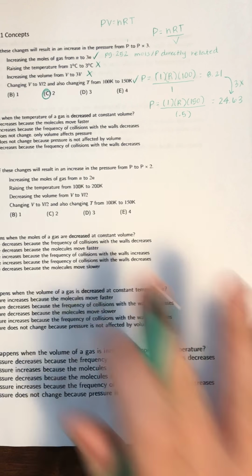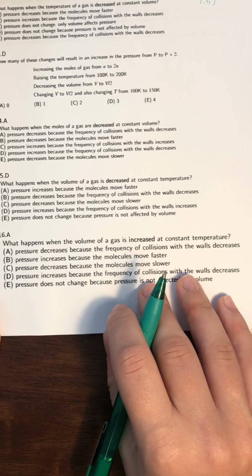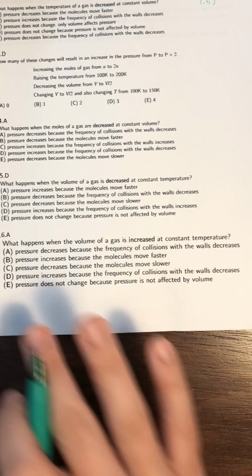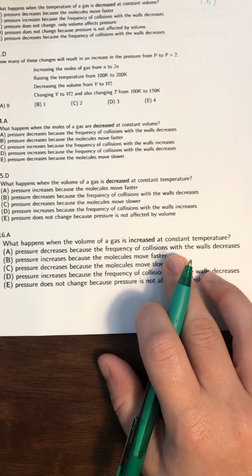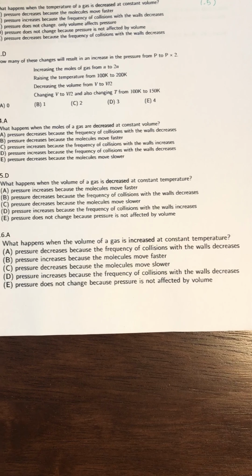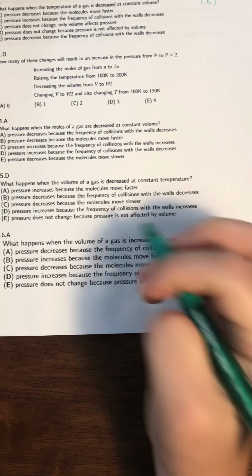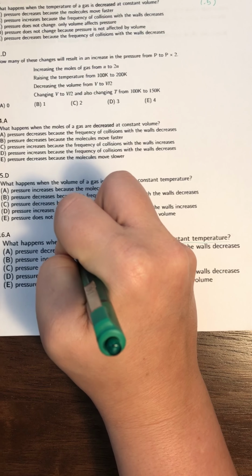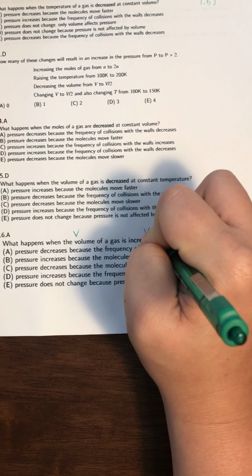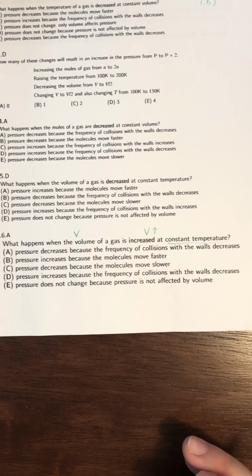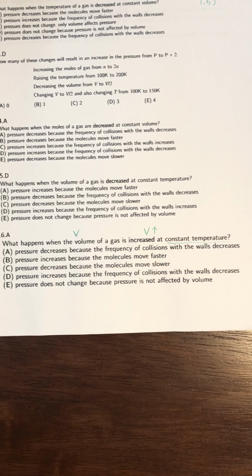Let's go down to this very last one. So what happens when the volume of a gas is increased at constant temperature? Temperature's staying the same, right? We're taking volume, whatever it may be, and that volume is increasing. It doesn't say by what factor. So we're going to figure out which one of these makes the most sense.